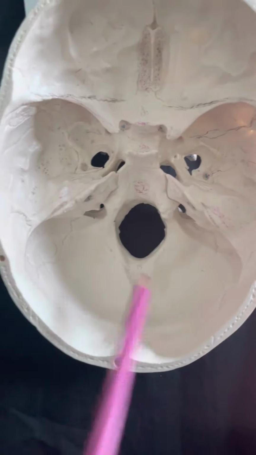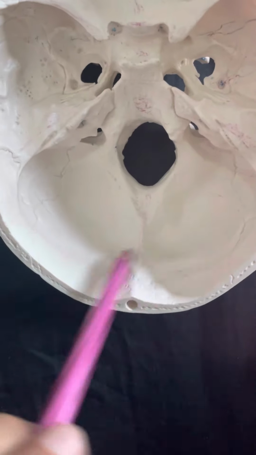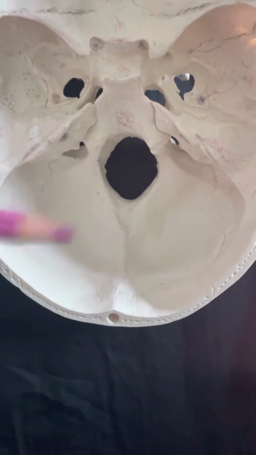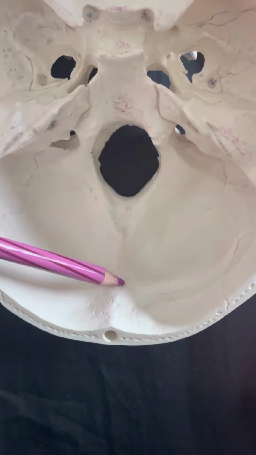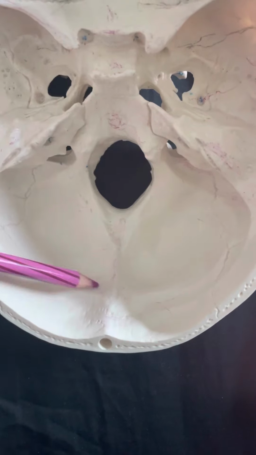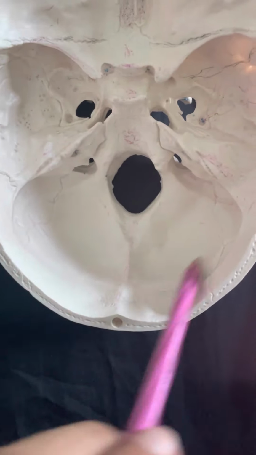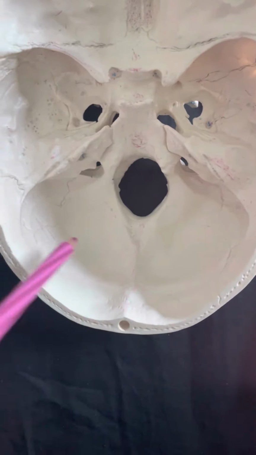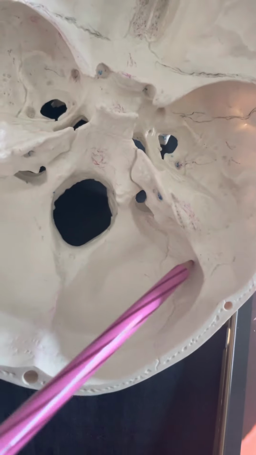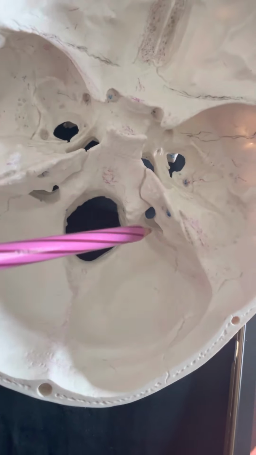Laterally, you have the squamous part of the temporal bone, right? And then posteriorly, you have the squamous part of the occipital bone. Here you have the internal occipital crest, which goes up and over here forms a protuberance known as the internal occipital protuberance, which gives off two sinuses on both sides. These sinuses are known as the transverse sinuses, right? And then here you have the sigmoid sinus. The sigmoid sinus goes and drains into the jugular foramen.